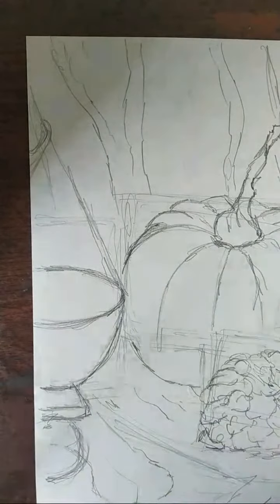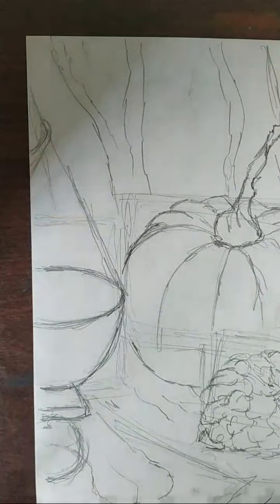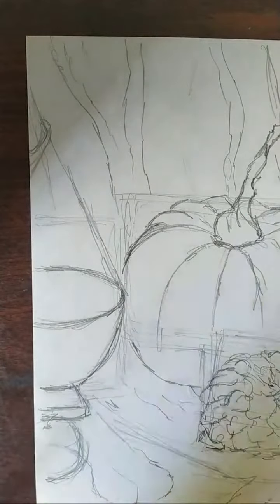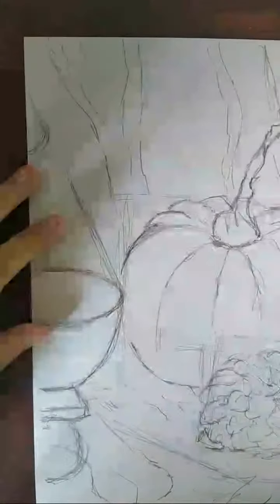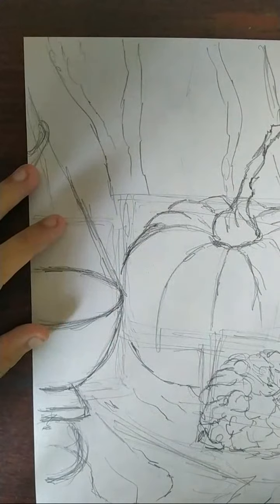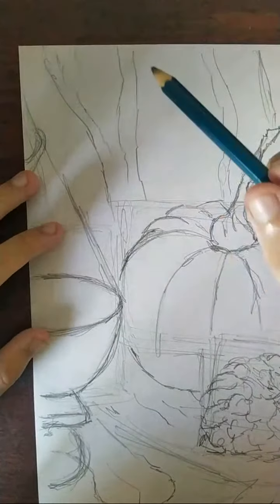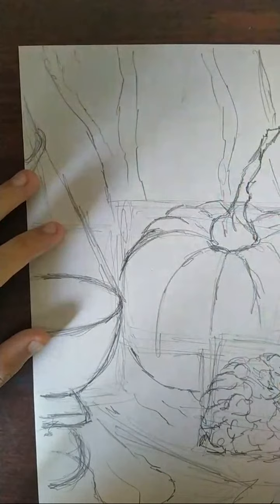Okay, we'll move on. We'll start shading. As I've told, we'll start from the top left corner. So here we go.